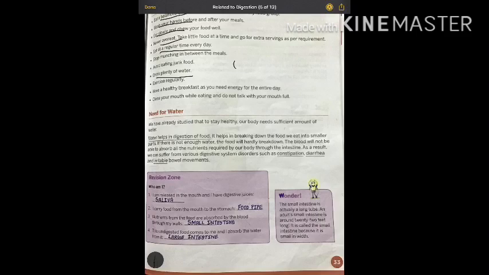Eat at a regular time every day. Don't change your time, and don't keep on eating every hour, every half an hour. Have fixed times of eating. Have 3 proper meals, and in between you can have a little of the snacks if you want. But not every half an hour, eating and spoiling your stomach and digestion. That's not good. Stop munching in between the meals. That is the meaning of stop munching: don't keep on eating between the 3 main meals, breakfast, lunch and dinner. Don't keep on eating in between these meals too much.